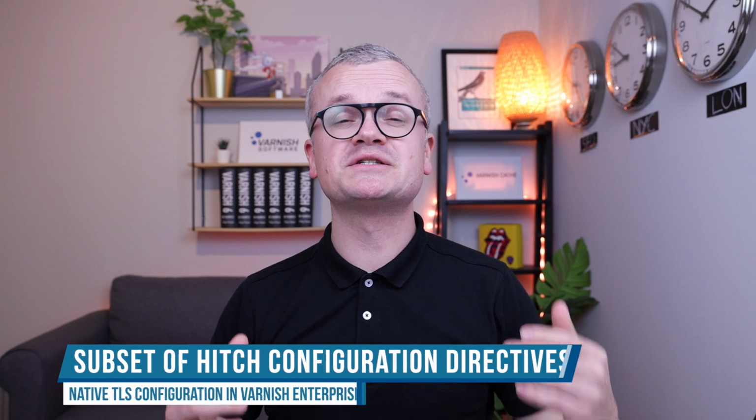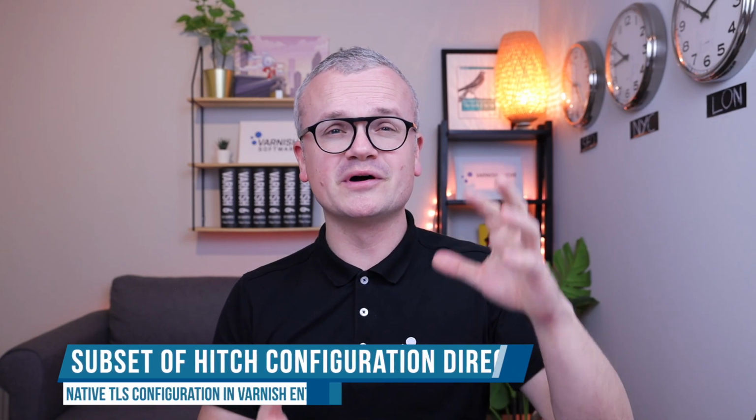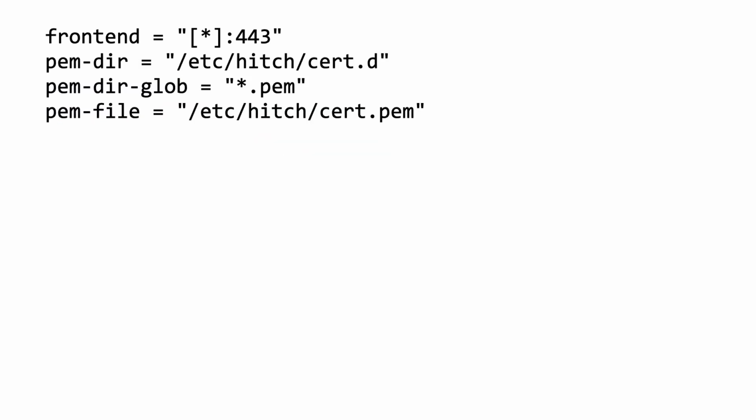To be perfectly honest, we didn't look that far when it came to the configuration of native TLS in Varnish Software. We actually implemented a subset of Hitch's configuration directives, meaning you can take a full-blown Hitch configuration file, link it to Varnish Enterprise, and we'll use whatever we support. Everything else will just be ignored. That means that everything in regards to the process management or backend definitions or application level protocols, the proxy protocol, you can mention it there, we'll just ignore it.